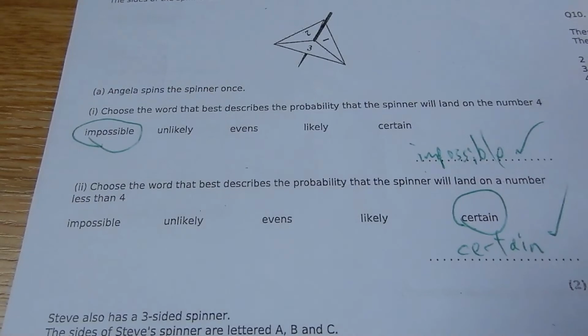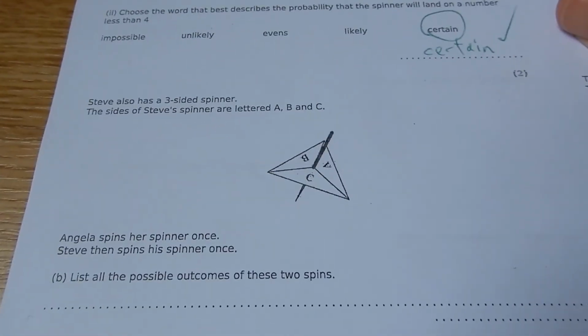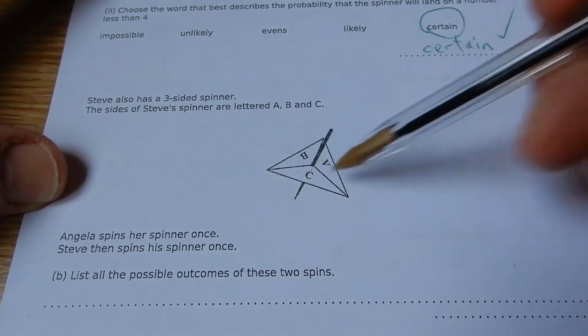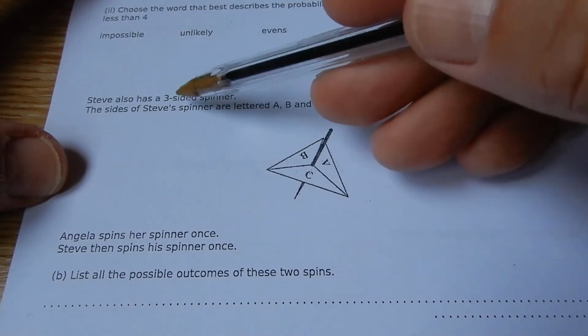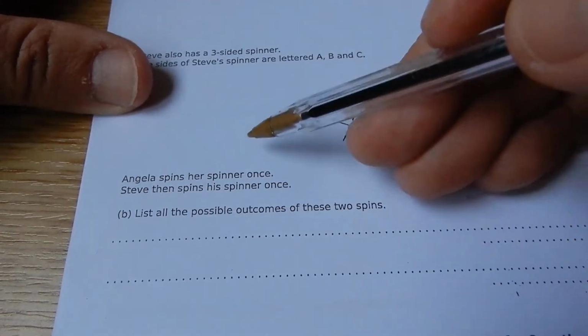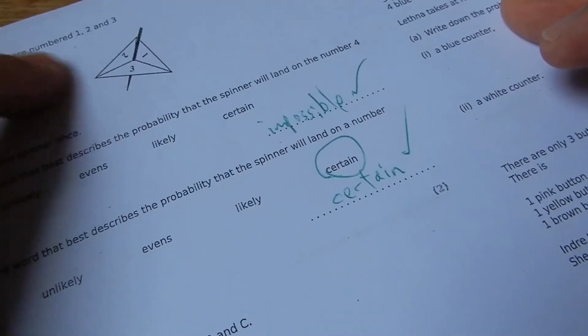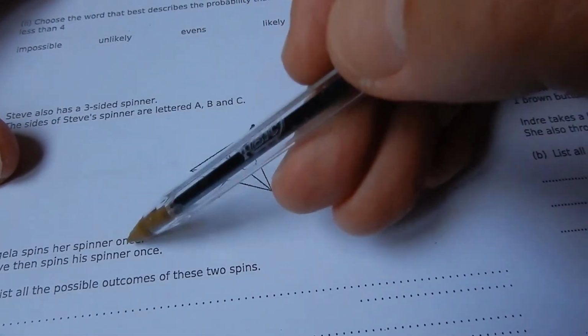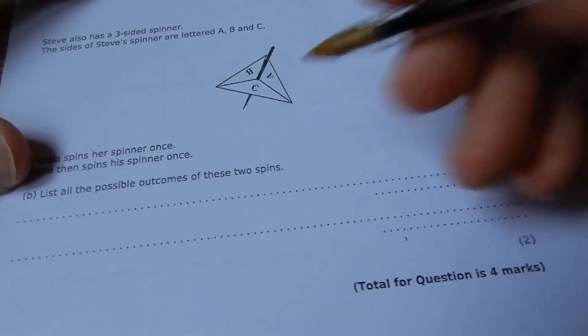Okay, cool and cool. Here we go, another spinner question. Steve has a 3-sided spinner. The sides of Steve's spinner are letters A, B, C. Angela spins her spinner once. Okay, so that's Angela's spinner up there. Steve then spins his spinner once. List all the possible outcomes.